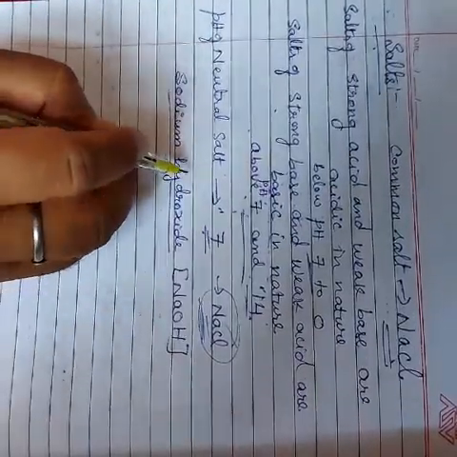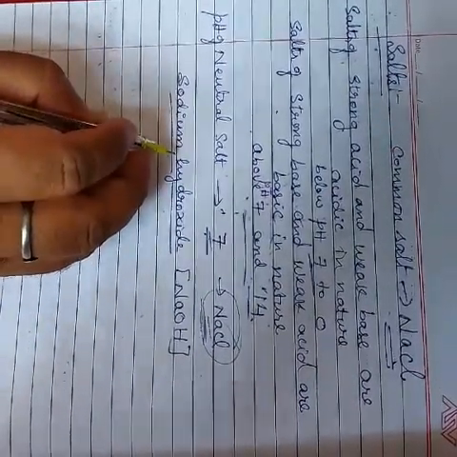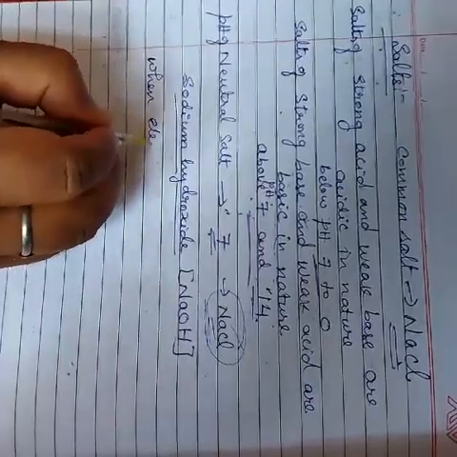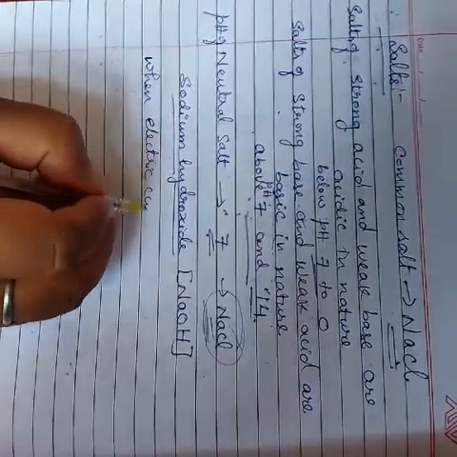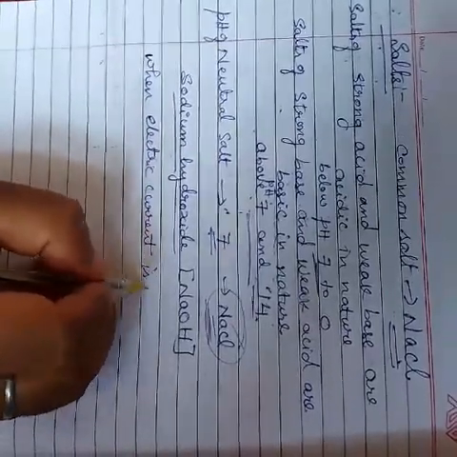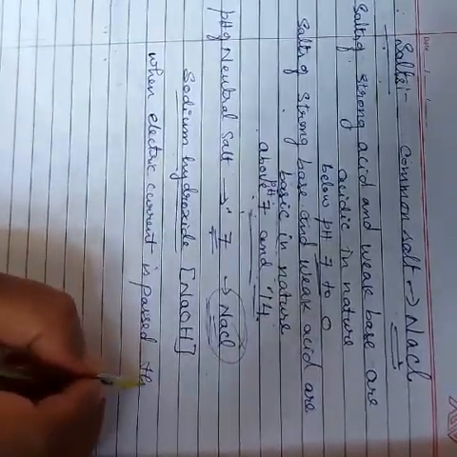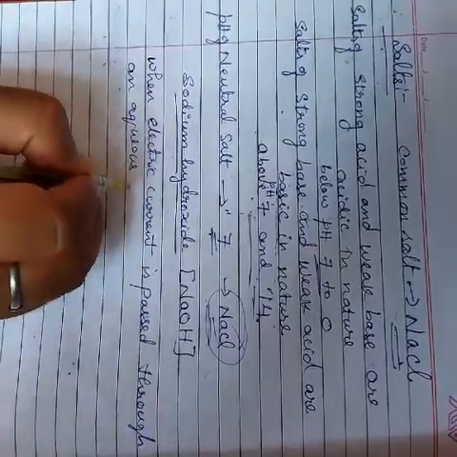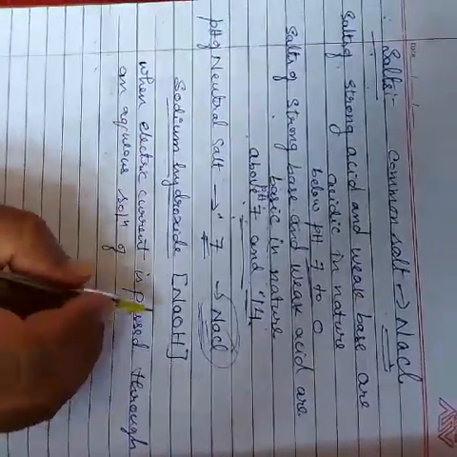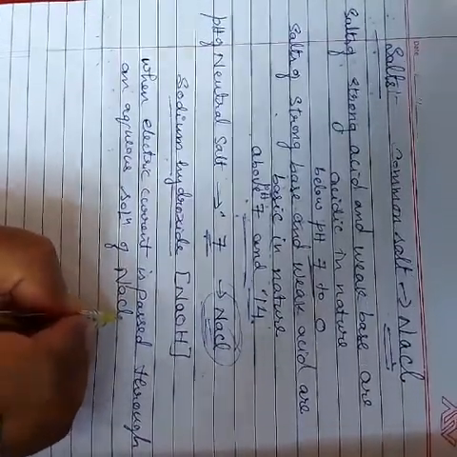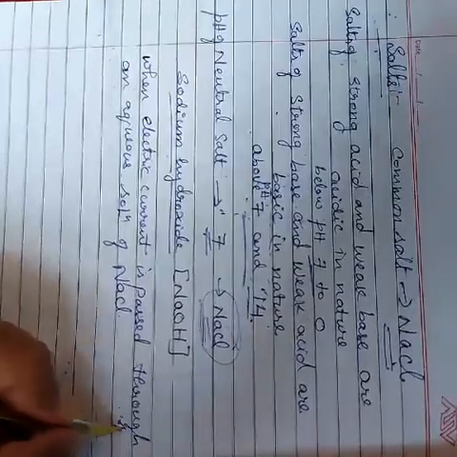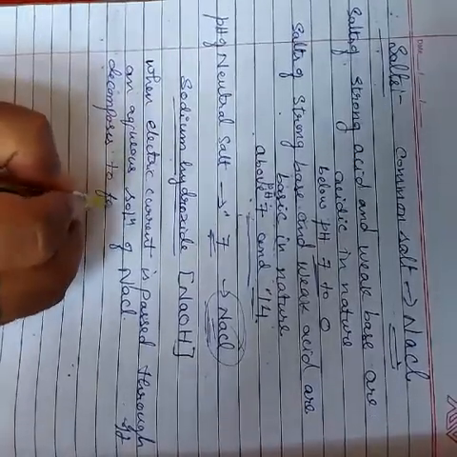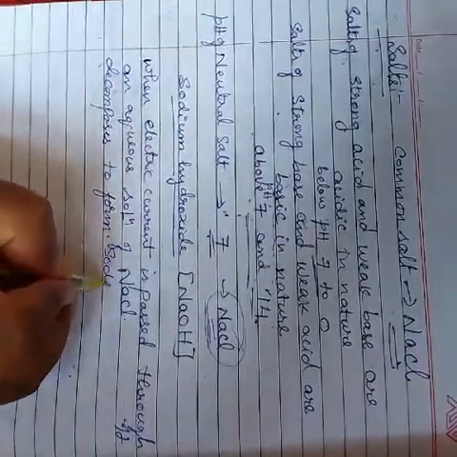Very simple: when electric current is passed through an aqueous solution of sodium chloride, it decomposes to form sodium hydroxide.